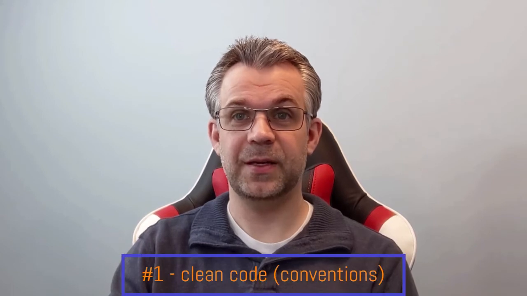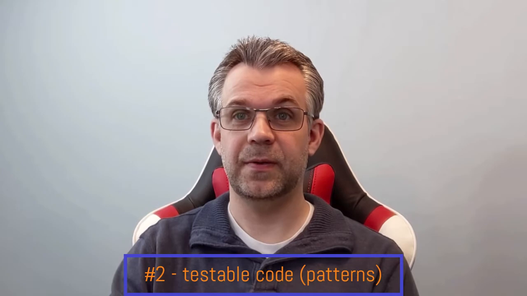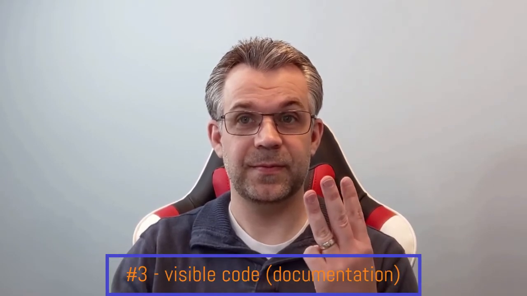Remember that the first point is about clean code via conventions, and the second point is about testable code via design patterns. One of the most important skills for a senior JS developer is communication with others. This can be quite a challenge sometimes. More often than not, it manifests in some form of project documentation, which is point number 3, code visibility.